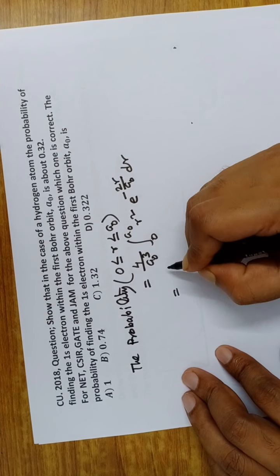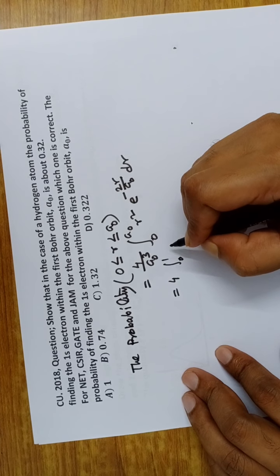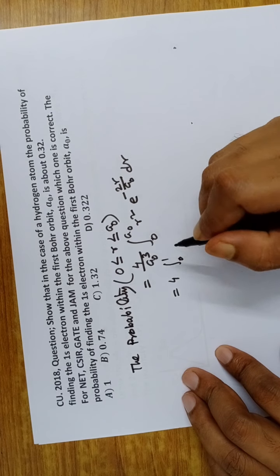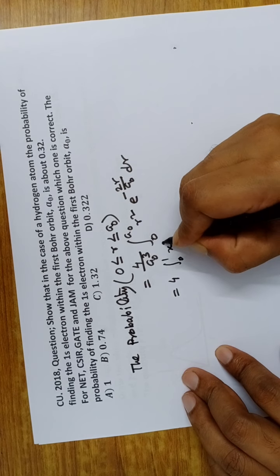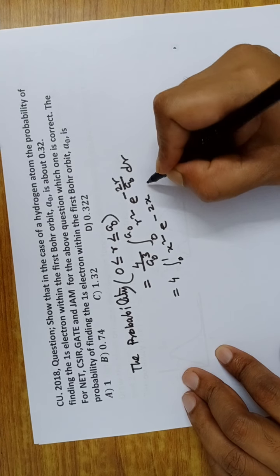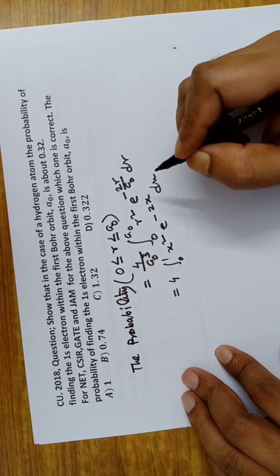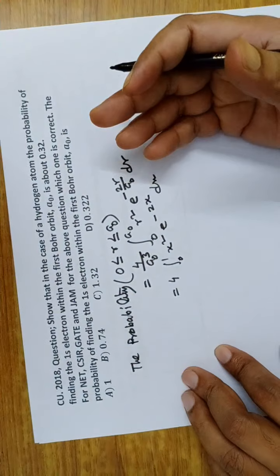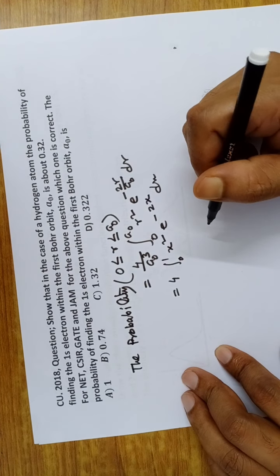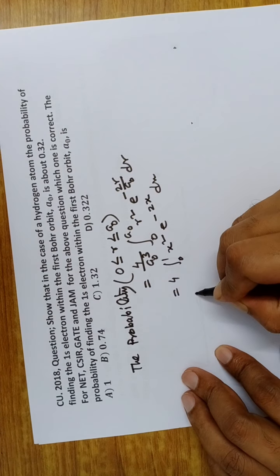This is equal to 4 times the integral from 0 to 1 of x squared e to the power minus 2x dx, just to replace r in terms of x. Okay, then what happened?